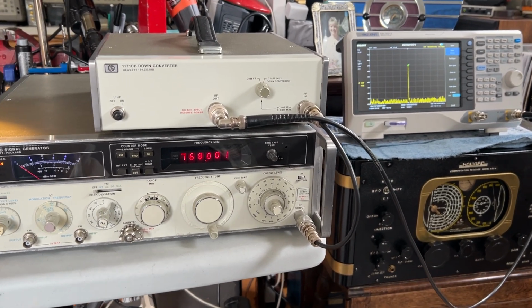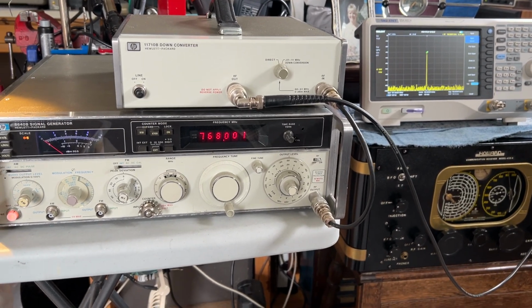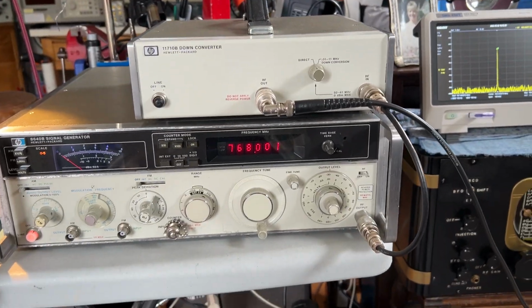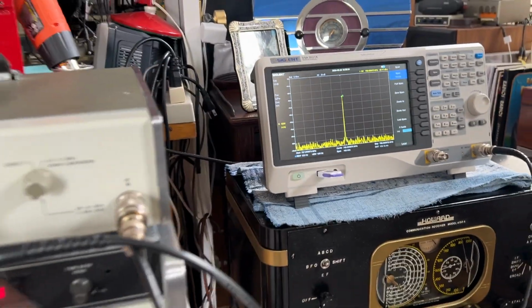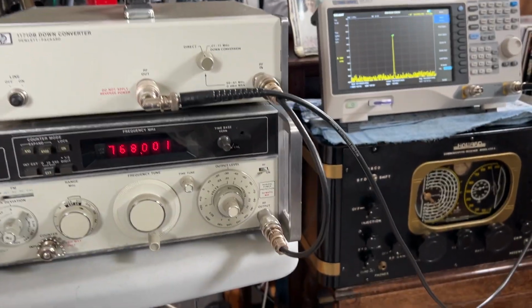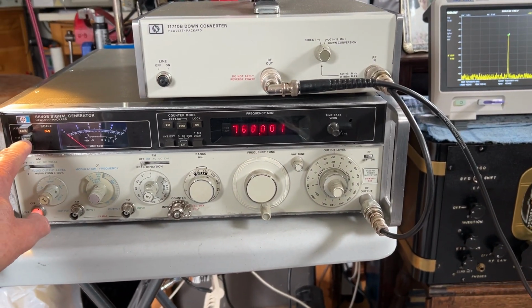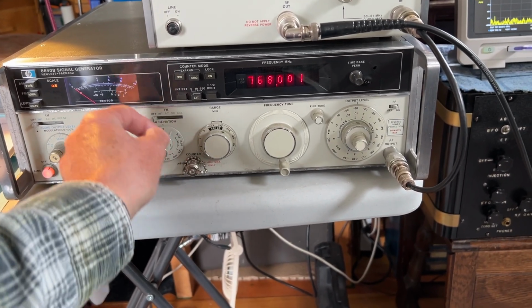So this video demonstrates the FM modulation capabilities of the HP8640B. I've got it set to 768 megahertz approximately. It's phase locked at frequencies, no modulation at the moment, can be seen on the spectrum analyzer. Got the meter set to FM deviation. It's on the 5 kilohertz peak deviation setting.